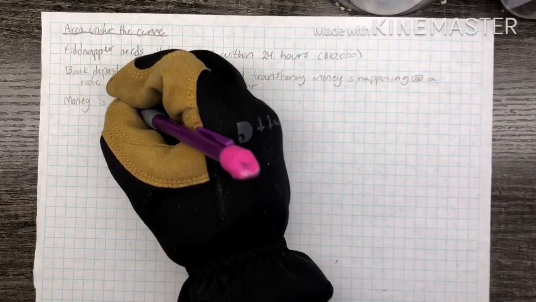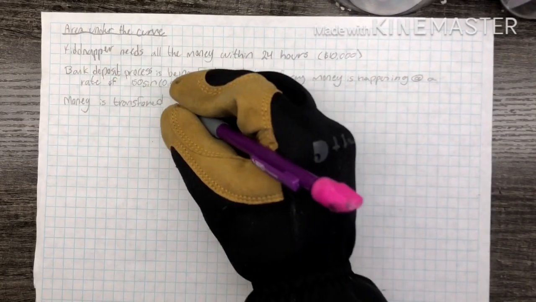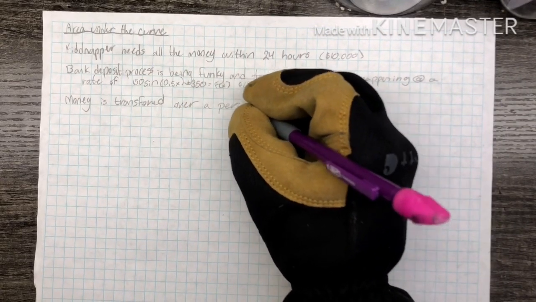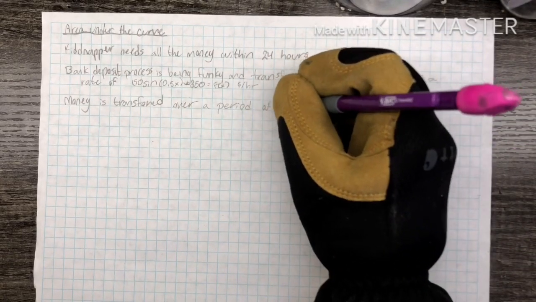Because the process is being a little funky, the money is being distributed and transferred over a period of 24 hours, which gives us our interval 0 to 24.